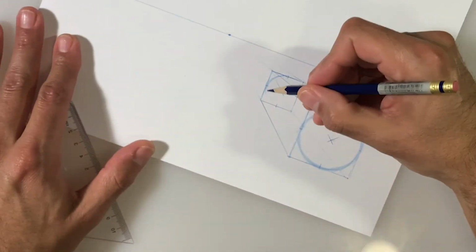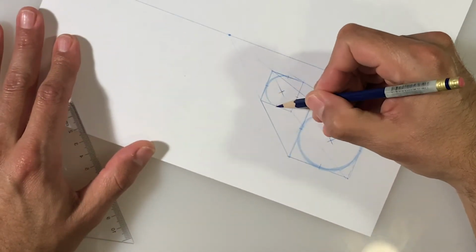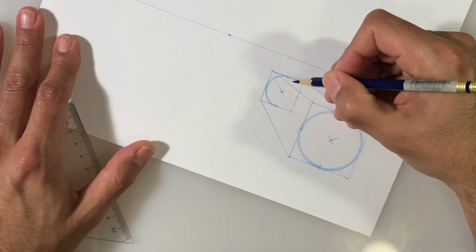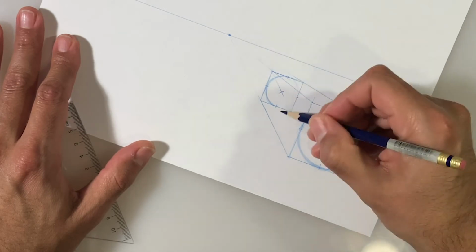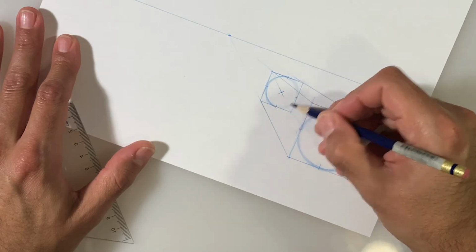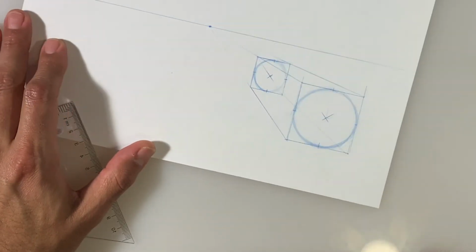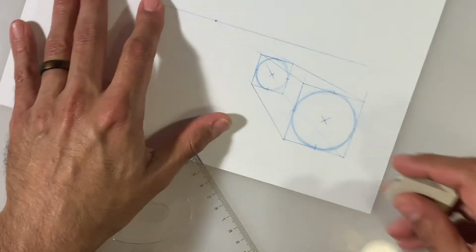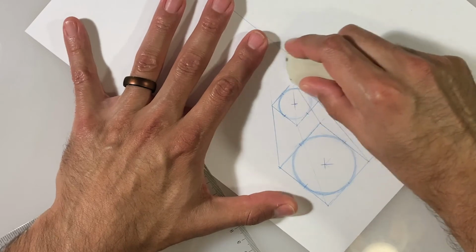Now, I'm not going to make this cylinder see-through, so I don't really need to draw the whole thing. Maybe I'll lightly draw it just to have an idea, but like that. But I'm going to keep it pretty light. Okay, now, the tough thing is, now that I've got all these lines here, most of these lines need to just go away.